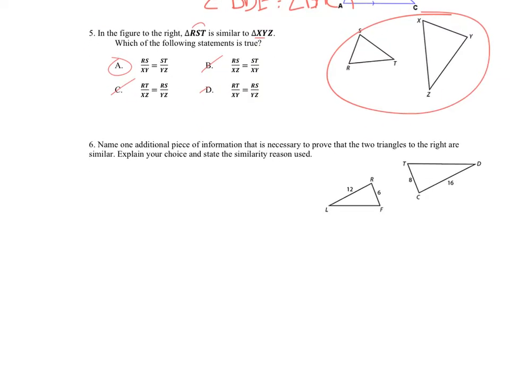All right, number 6. Name one piece of additional information necessary to prove the two triangles to the right are similar. Now you have two choices. This is one that came from a previous quiz. I think the easiest would be if I was told that angle R is congruent to angle C. And then with that, I would have RF is to CT, and LR is to DC.